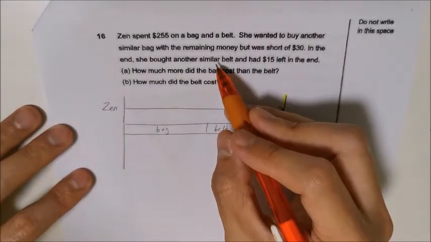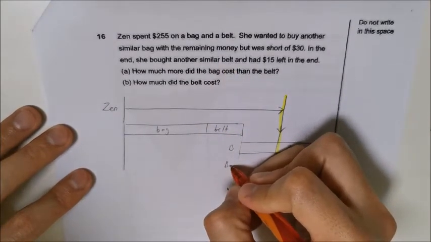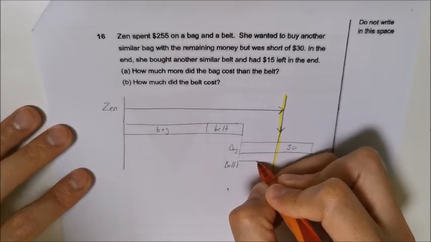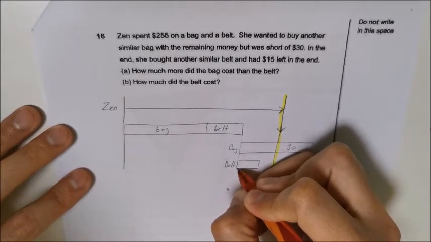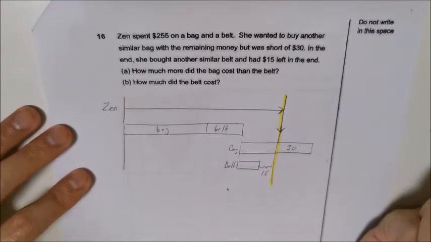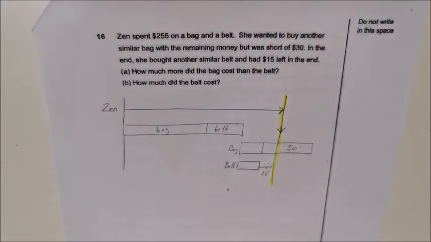But if she buys a similar belt, she will have enough money and she's still left with $15. Okay, so guys, can you see something here?